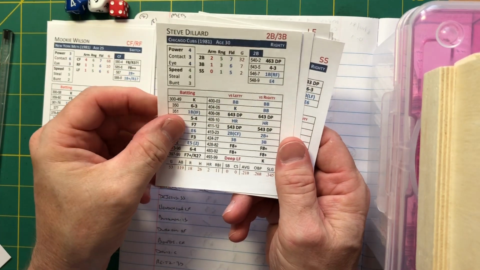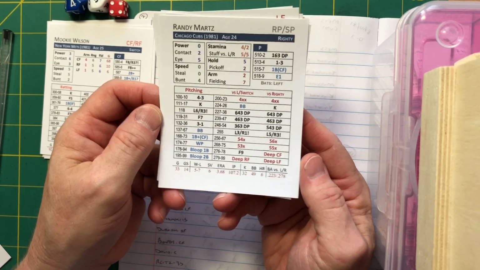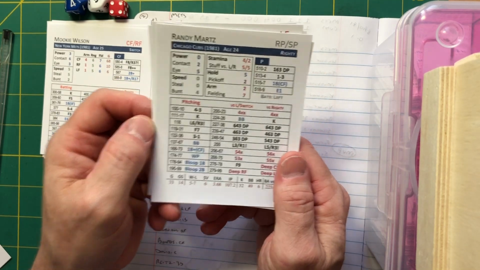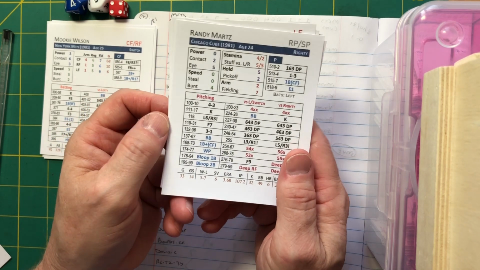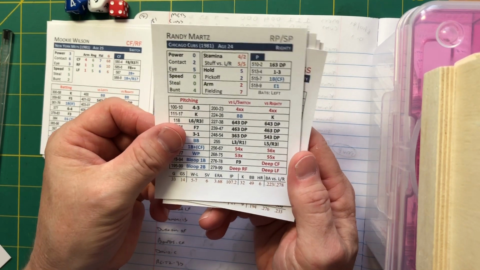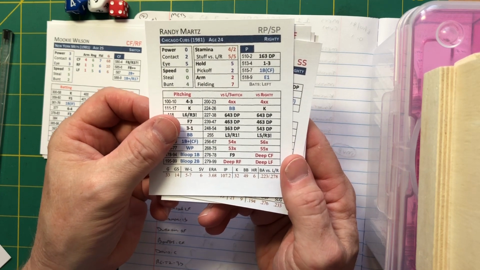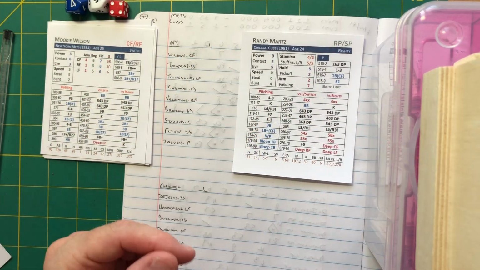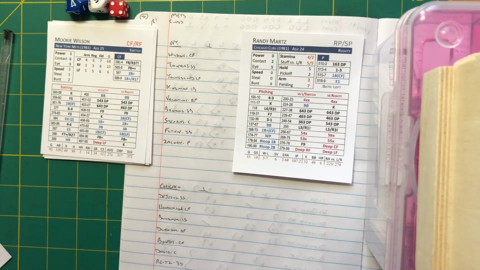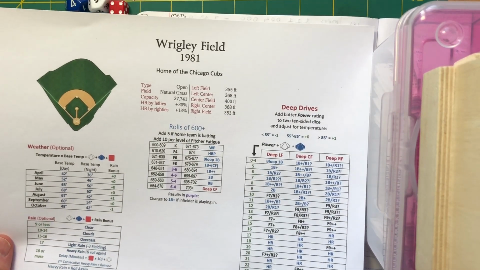Steve Dillard bats eighth at second base. On the mound, it's Randy Martz, who was a little bit of a Swiss Army knife for this team in 1981: 33 games, 14 starts, a 5-7 record, 6 saves, and a 3.68 earned run average. We are ready to go at Wrigley Field. This is our ballpark chart that we will be referring to.